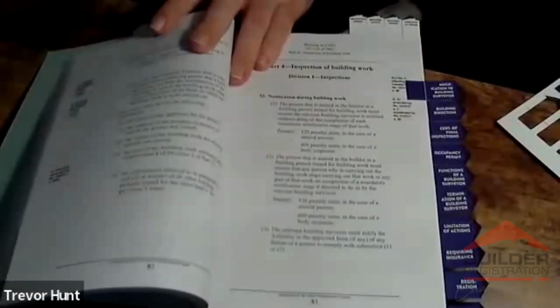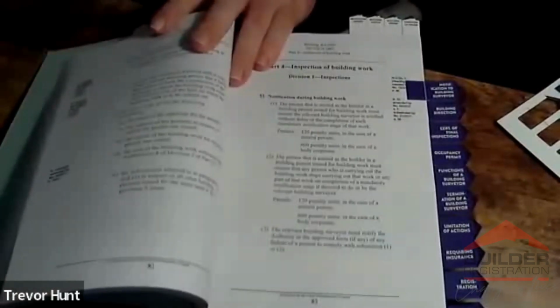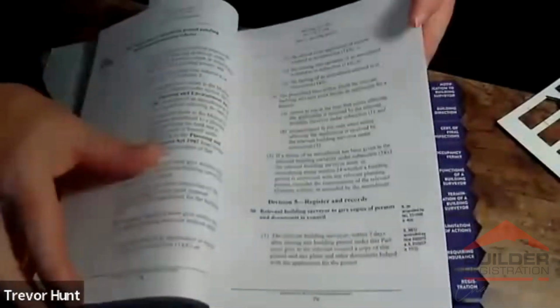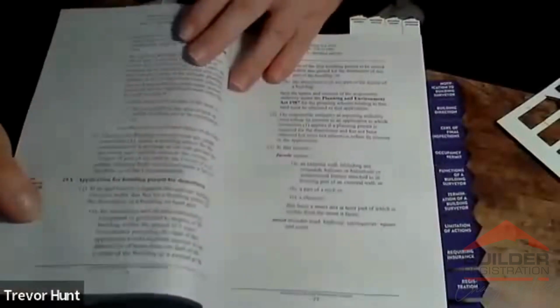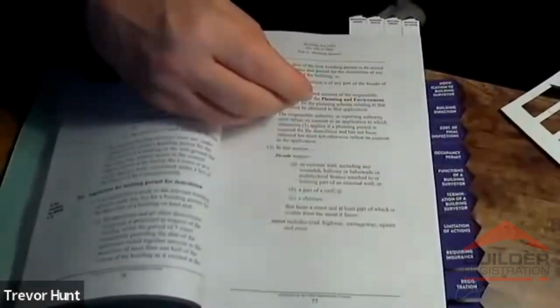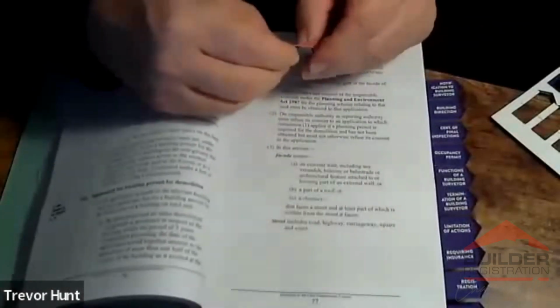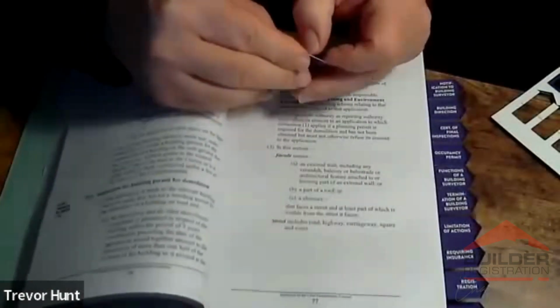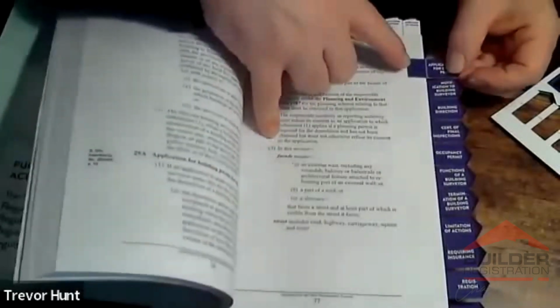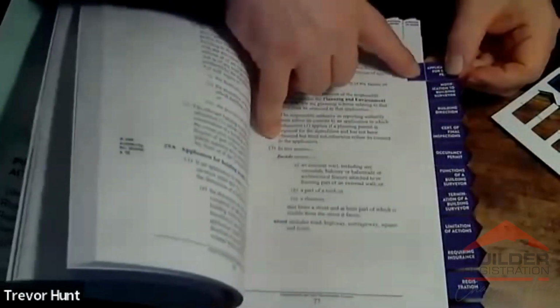After section 33, we've got our application for a demolition permit, which is going to be section 29A. So 29A, page 77 in this particular case, is where our application for a demo permit goes, page 77.